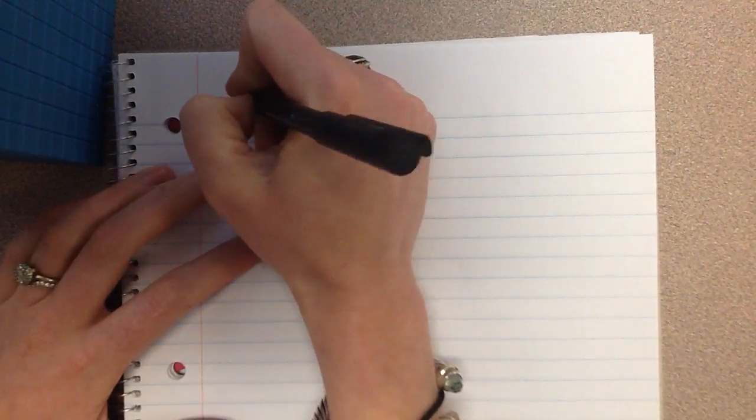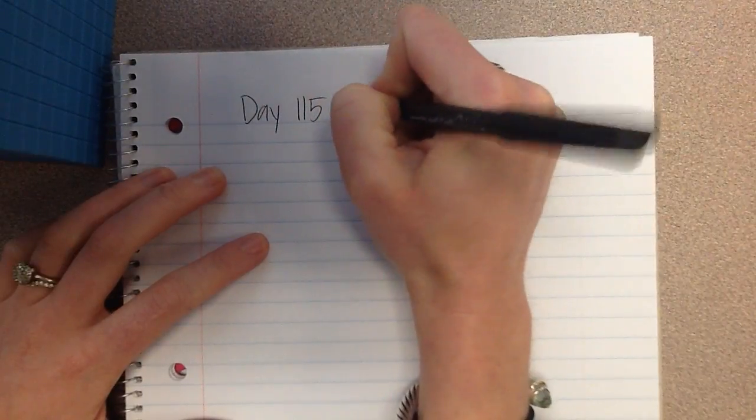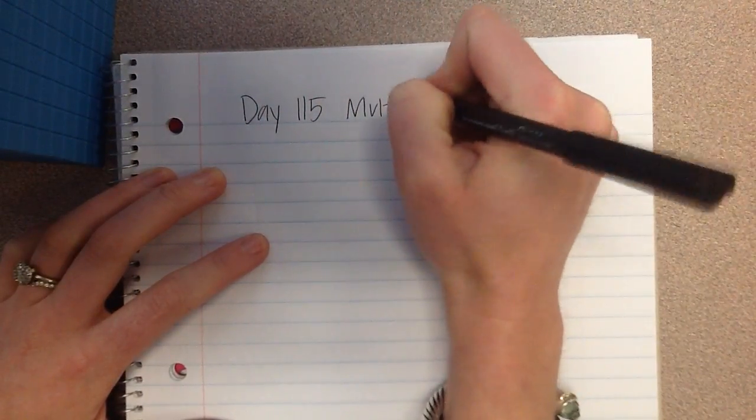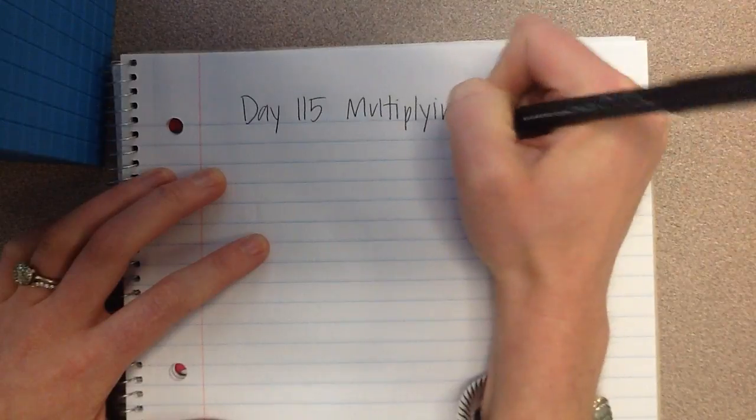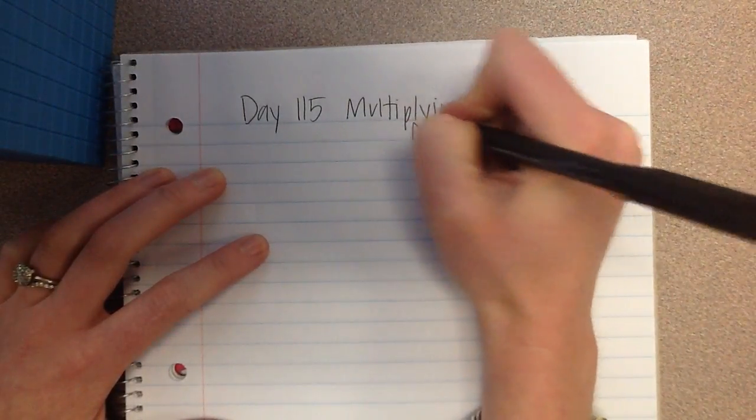Okay, we are going to do day 115, multiplying mixed numbers.